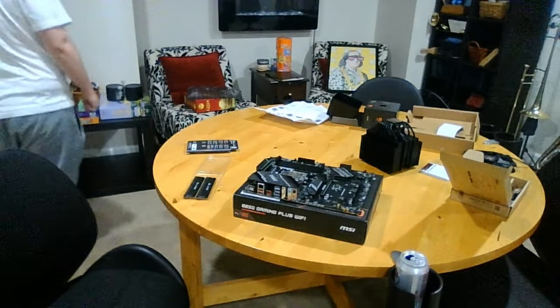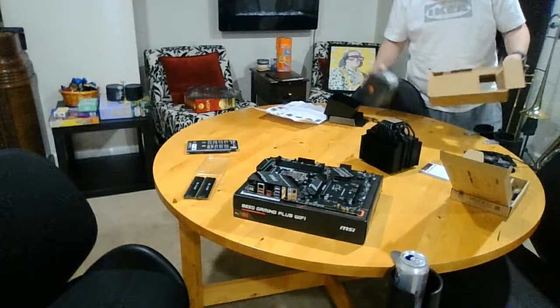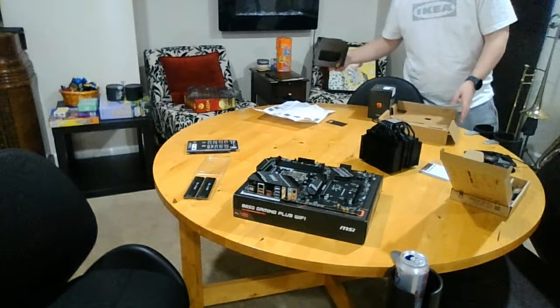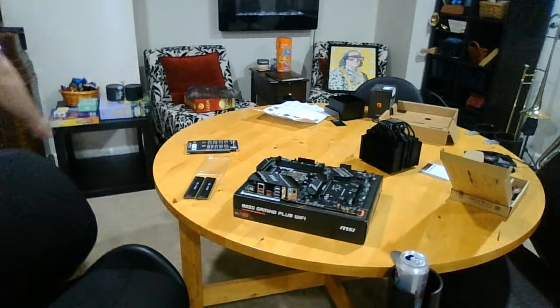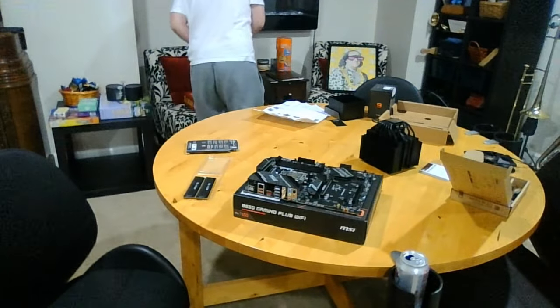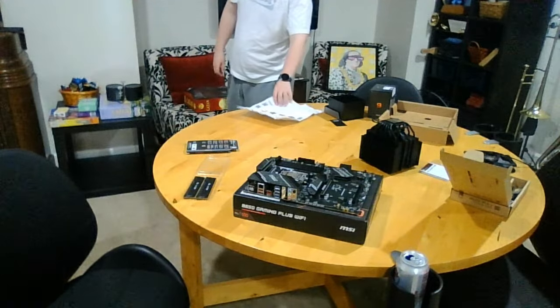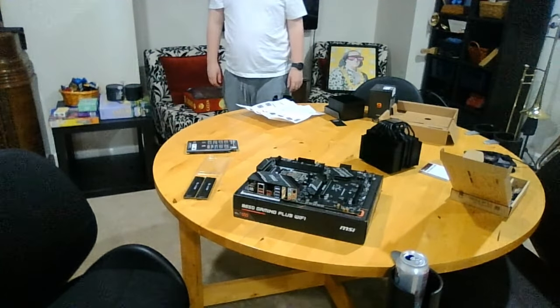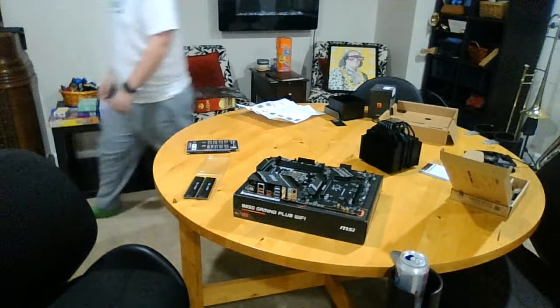Where did you go? Motherboard! Where did I shove your instructions? Where the hell did I put it? Is it in the box? Actually, already losing stuff as we speak. This is not good. Is it in here? Where did it go? I just had that. I'm actually losing my mind.